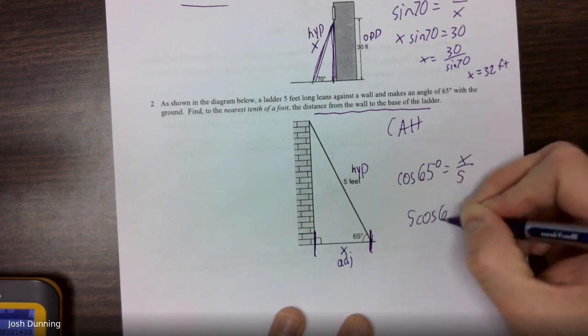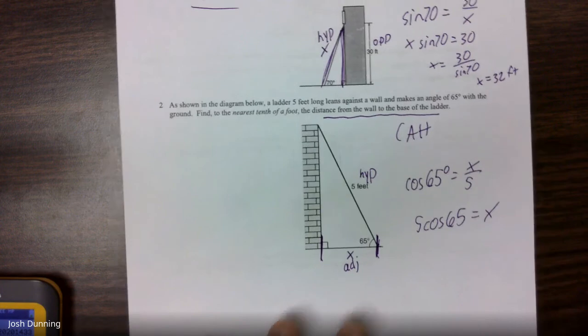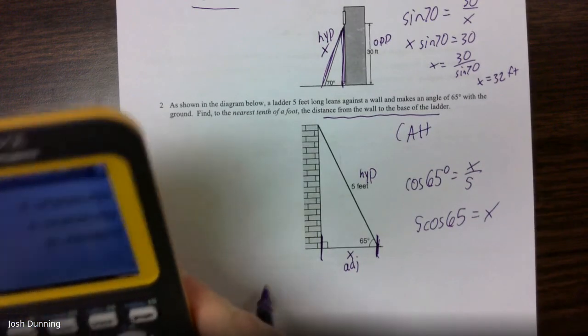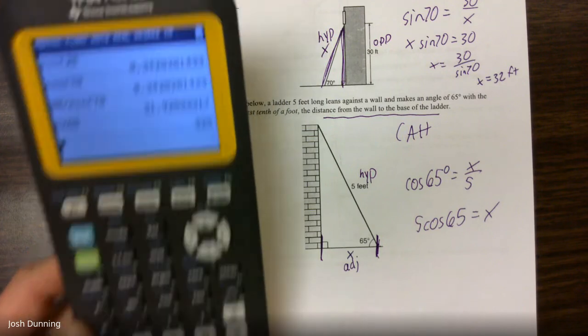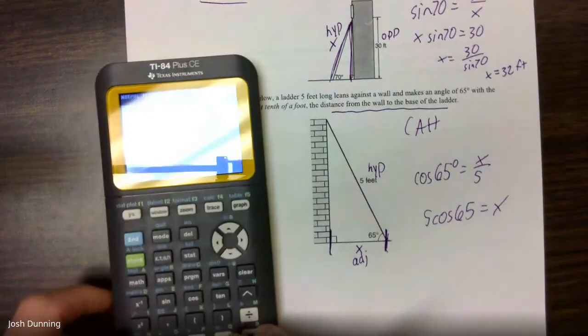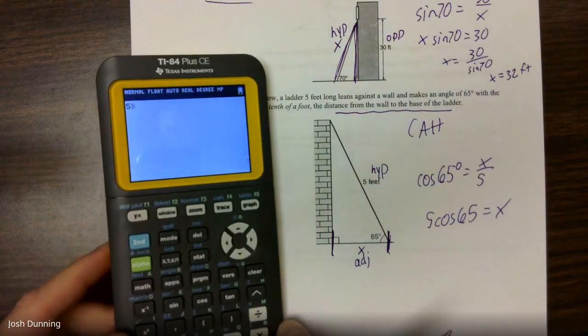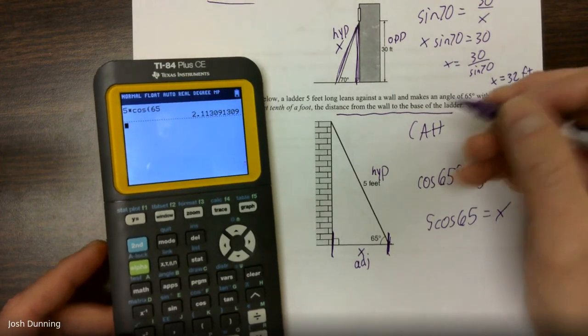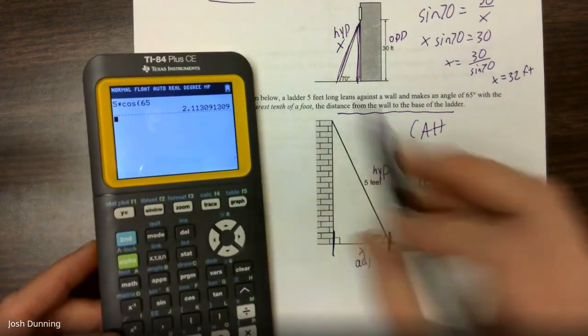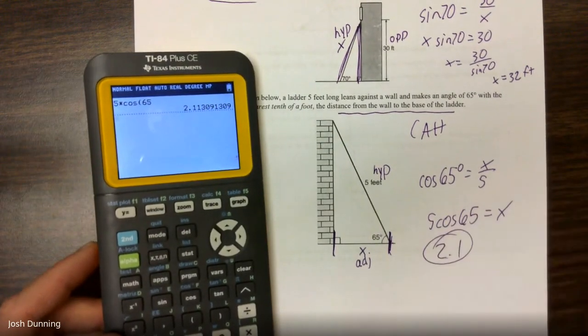Multiply by 5. Oops, geez, I forgot to type cosine in. So 5 times cosine 65. This time it's the nearest tenth of a foot, 2.1.